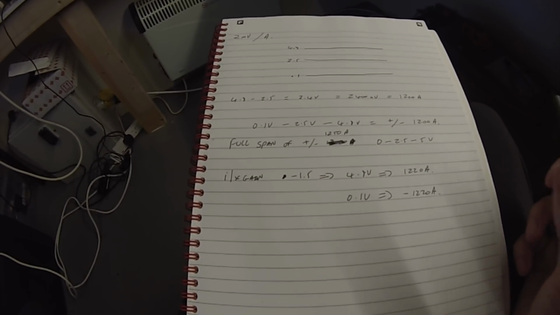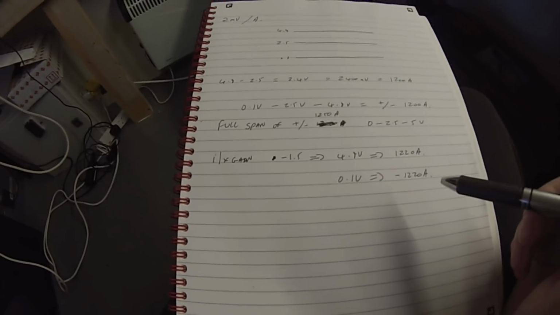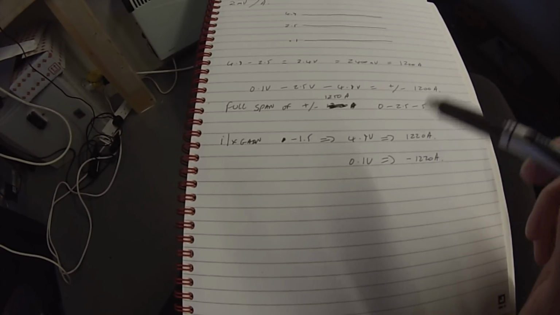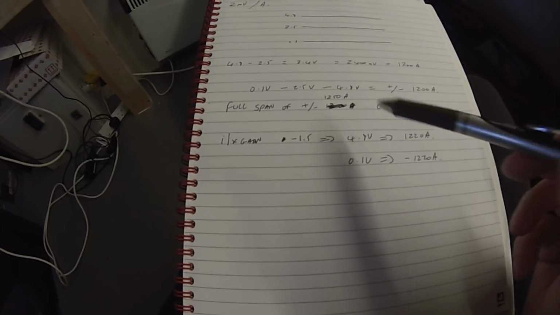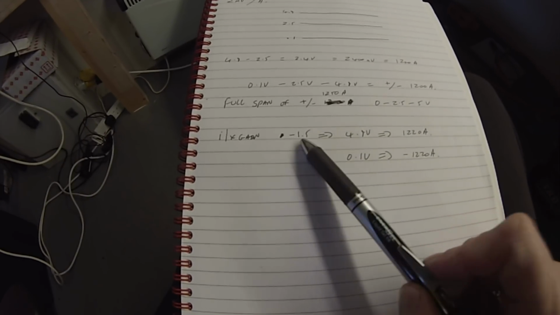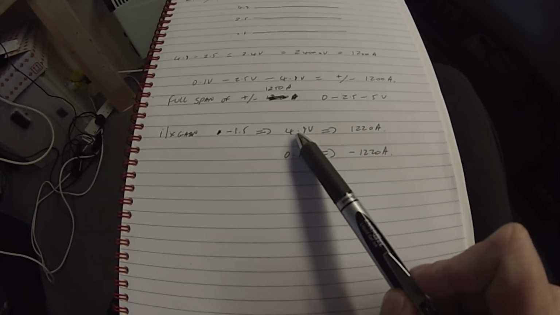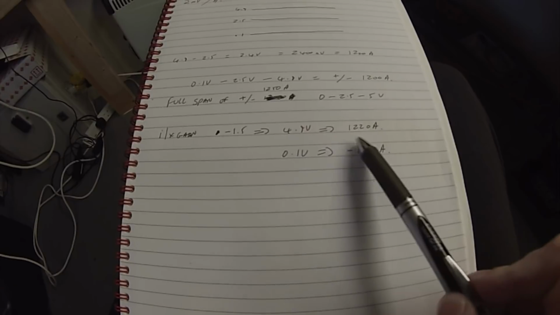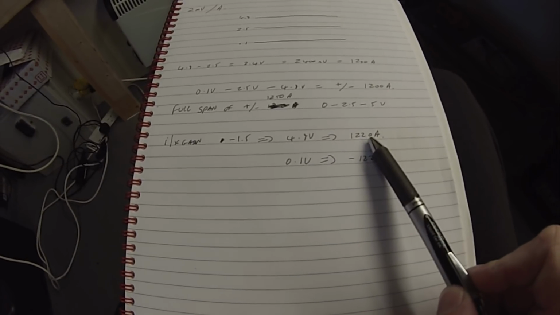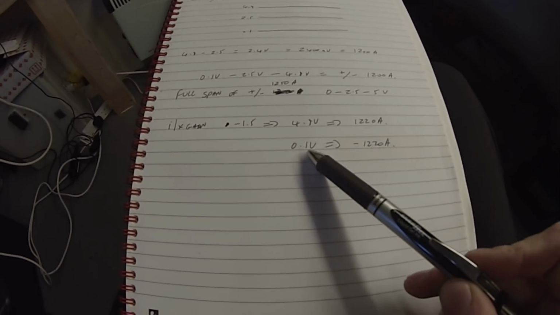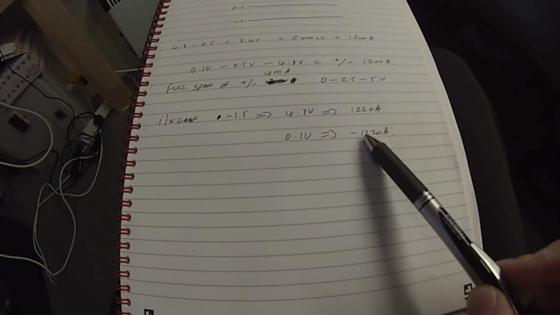So, the first thing that we need to change is the gain factor on the parameters page. That needs to be set at minus 1.5. This gives us a current reading when we're at 4.9 volts on the current sensor of 1,220 amps, as we just saw, and at 0.1 volts of minus 1,220 amps.